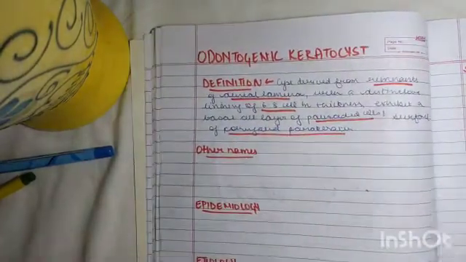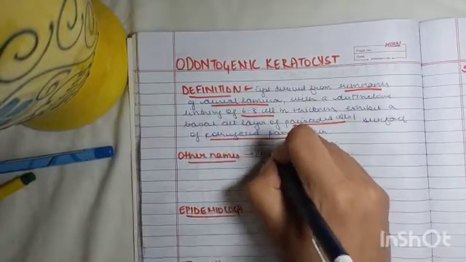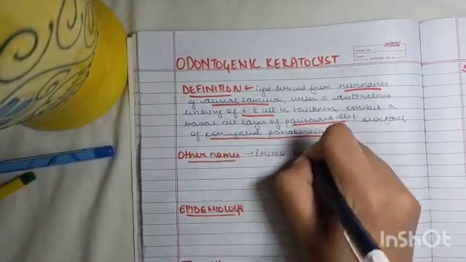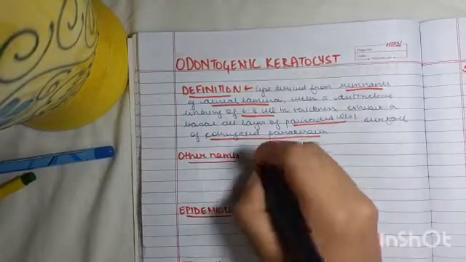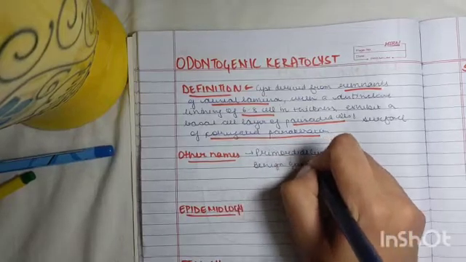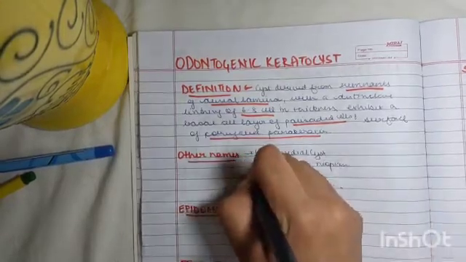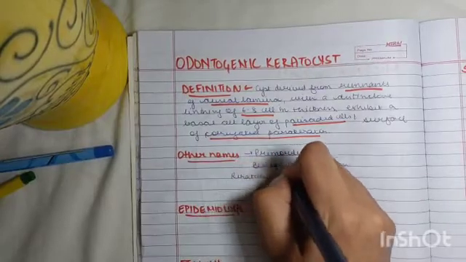Now coming on to the other names, it is also called the primordial cyst, then it is also called a benign cystic neoplasm, then it is also called keratocystic odontogenic tumor.